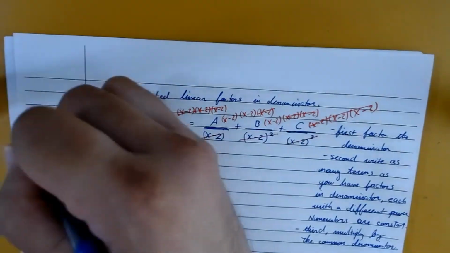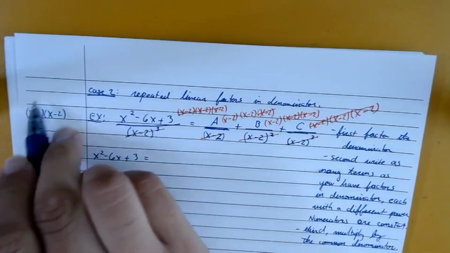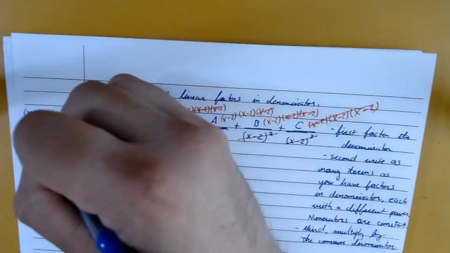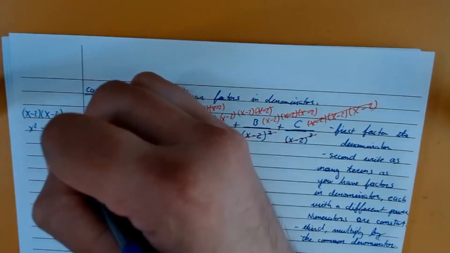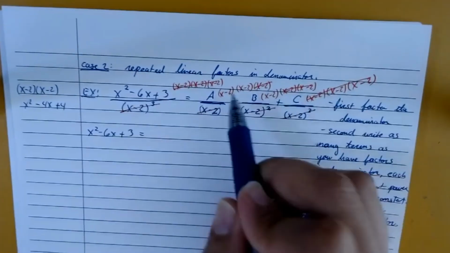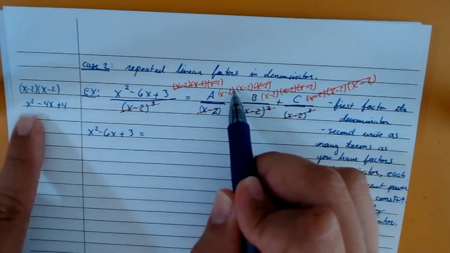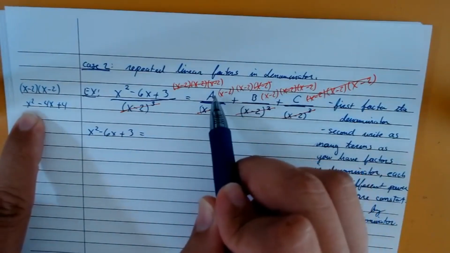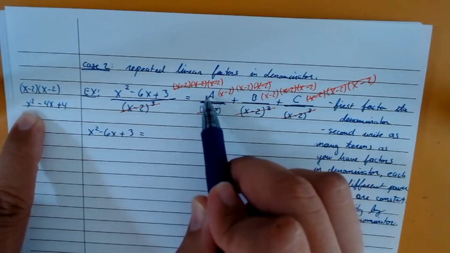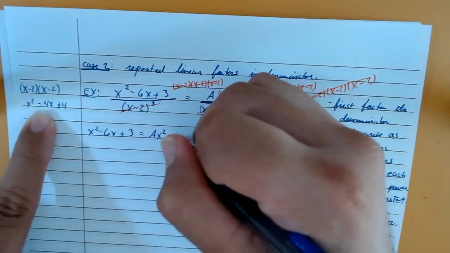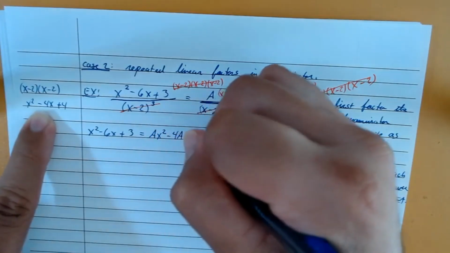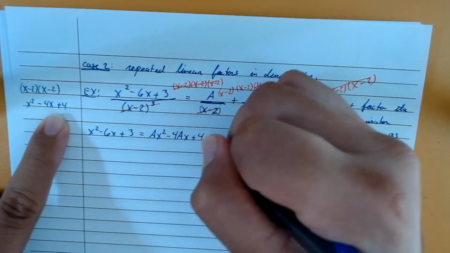That's x squared, minus 2x minus another 2x, that's minus 4x, and then minus 2 times minus 2 is plus 4. So multiplying those two together gives me x squared minus 4x plus 4. And it's being multiplied by an a, so it's going to give me ax squared minus 4ax plus 4a.